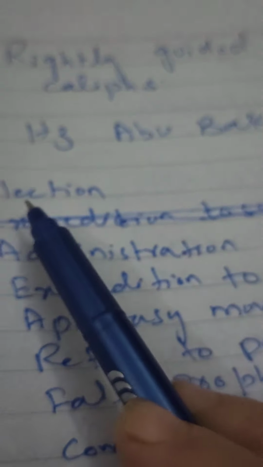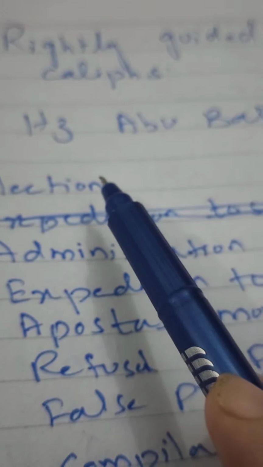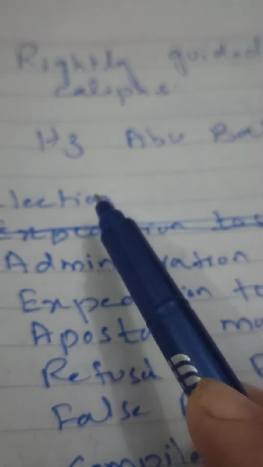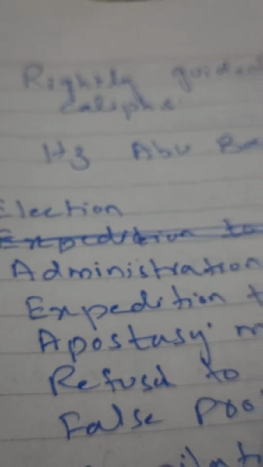So in Hz Abu Bakr, the first topic is election. It can be merged with the administration. Separately for election, there is no question, and in CIE you cannot expect any question only for the election. So it can be merged with administration, or election and expedition to Syria, right? So we will cover administration also. This is part of the exam.